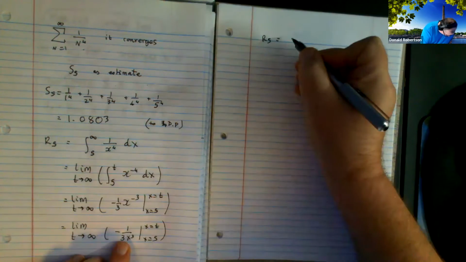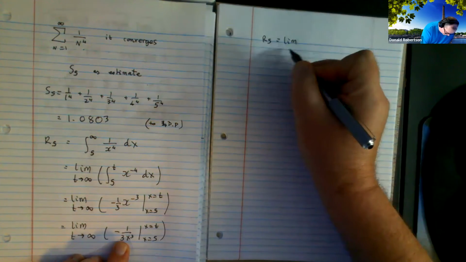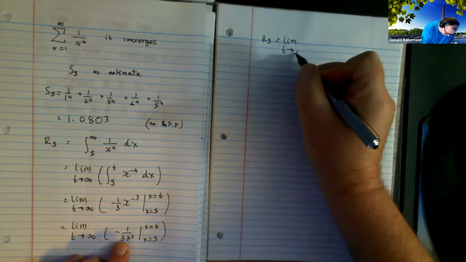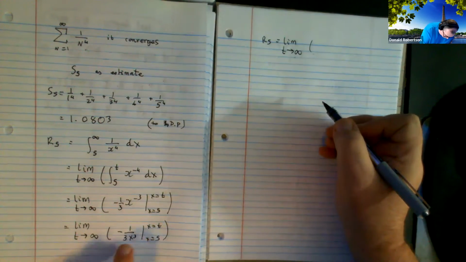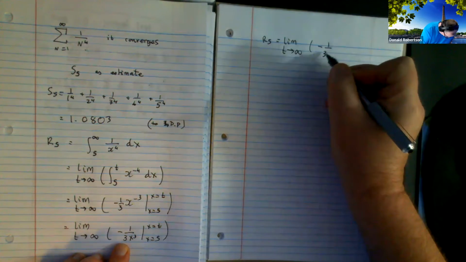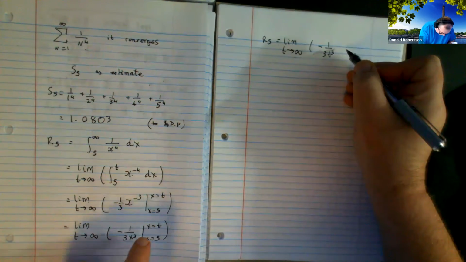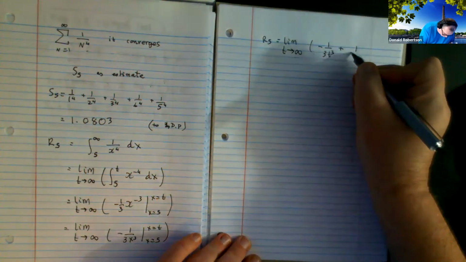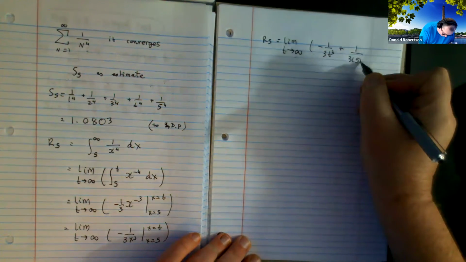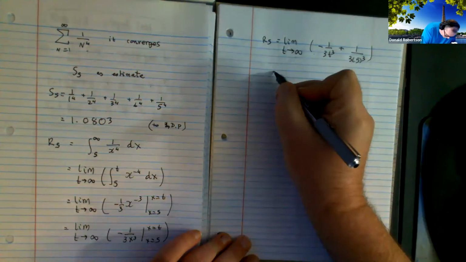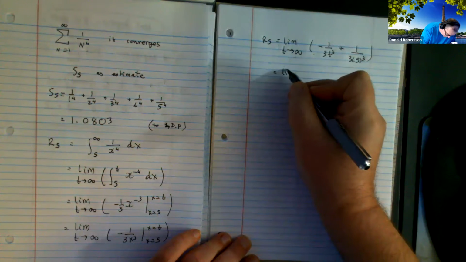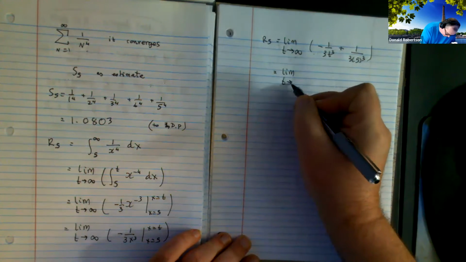Okay, so it's going to be the limit as t tends to infinity. I'll plug in t, so I get negative 1 over 3t cubed. Take away a negative is basically adding 1 over 3 times 5 cubed. So that's going to be the limit as t tends to infinity.